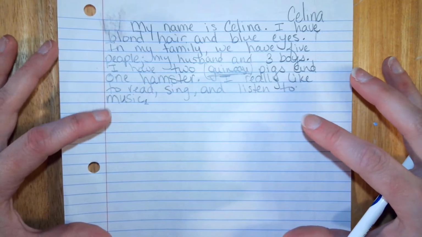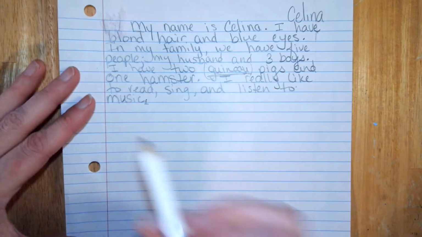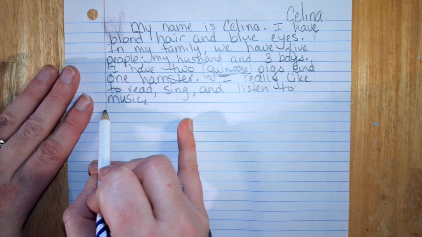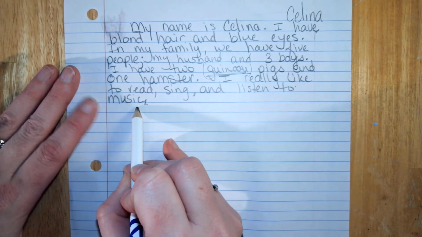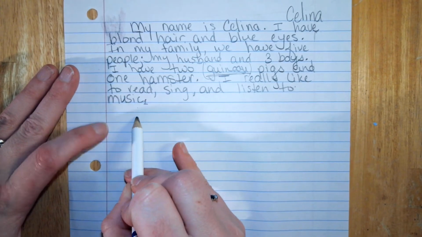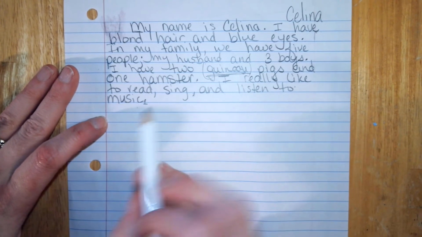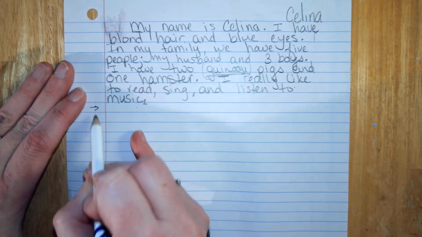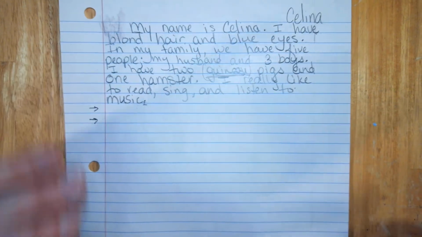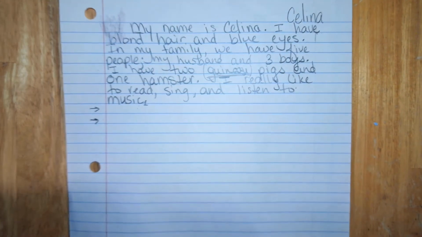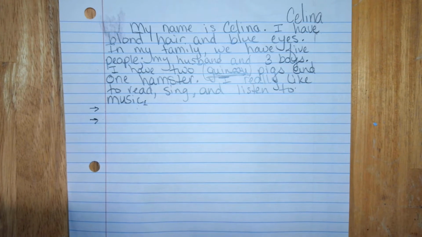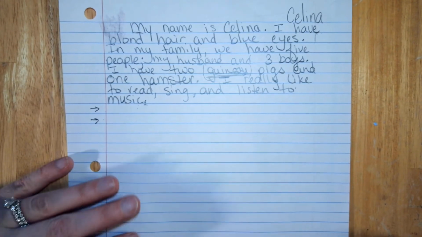Okay? For you guys, what we're going to do is we're going to start, some of you may already know to start here, 1 space. You guys may start another space. You may pick. For your age, you may pick. You may start on this line or this line. But the first thing that you always do is you indent. Then you start with a capital letter. Always start with a capital letter.